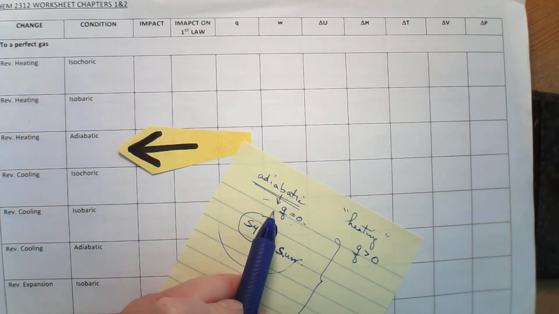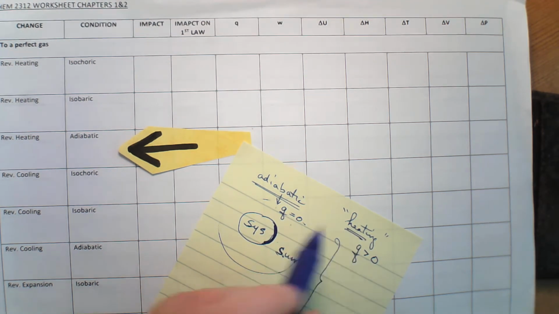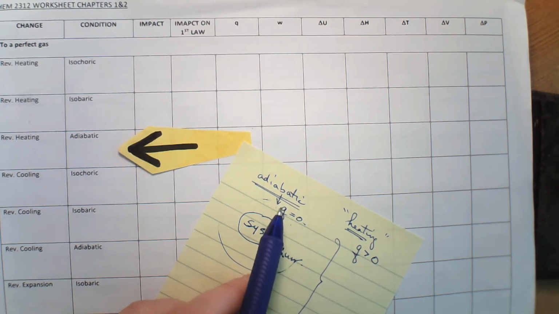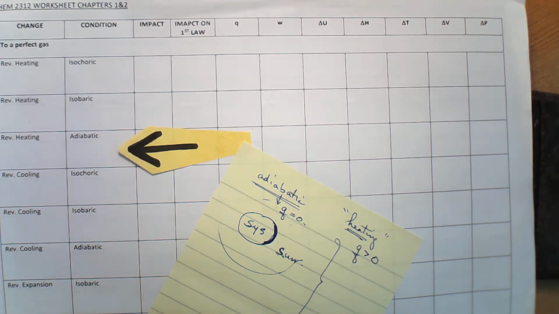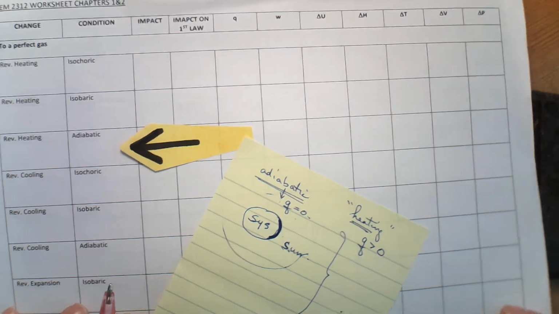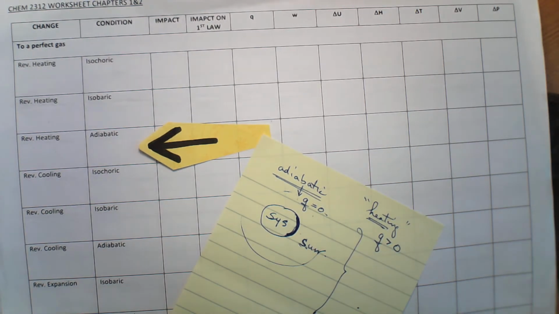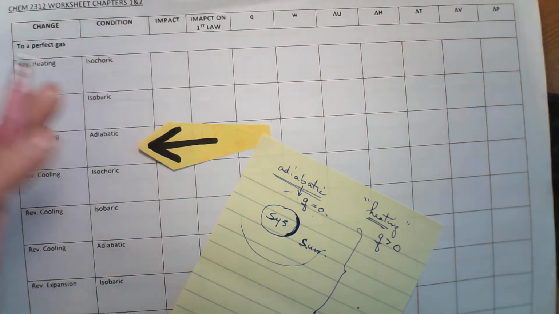But adiabatic dictates that if the change is adiabatic, Q is equal to 0, so this can't be true. And so this was just on the list of writing down everything that we had talked about, all the different reversible, irreversible, and all the different kinds of changes, heating, cooling, compressing, expanding, and all the different kinds of conditions. And we were just putting all of our combinations together.